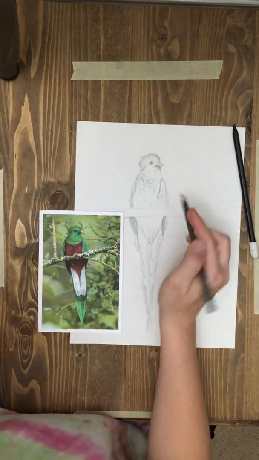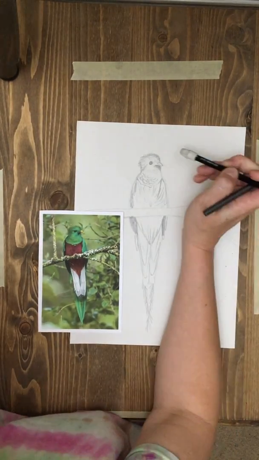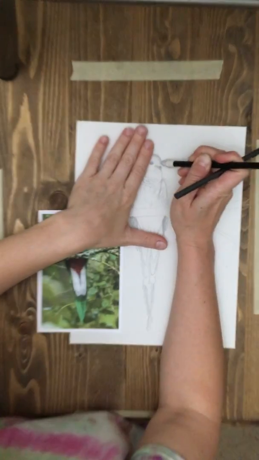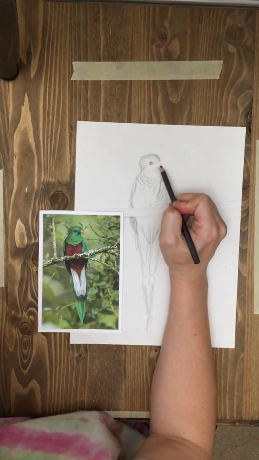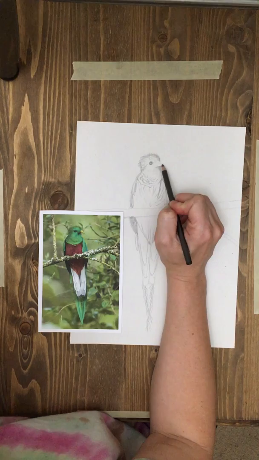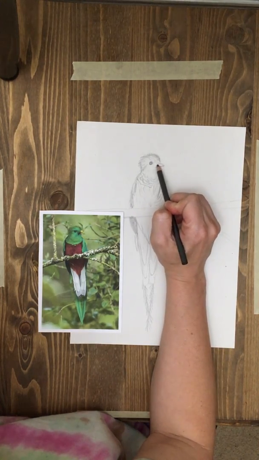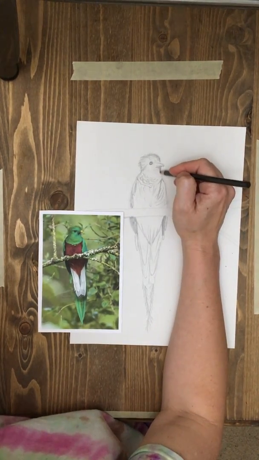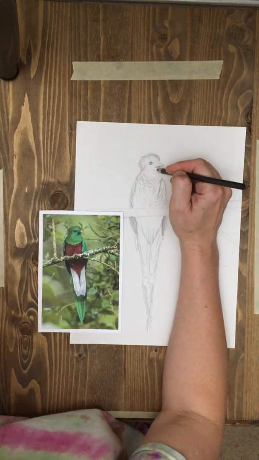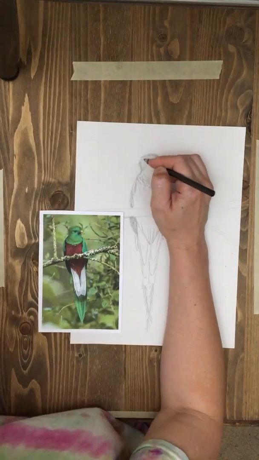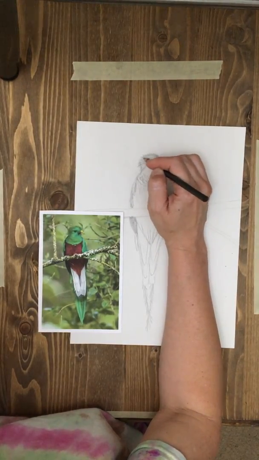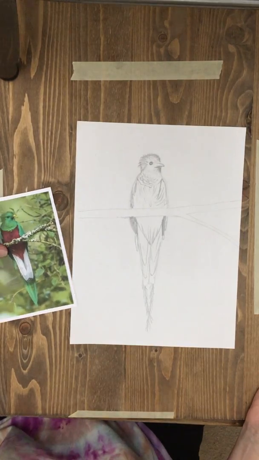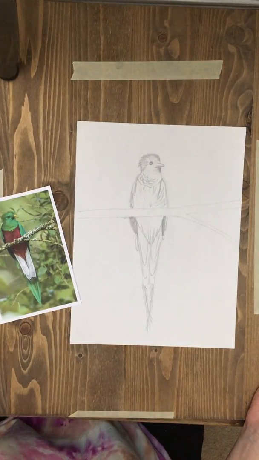So when you do it in black and white, yeah, his beak, I'm just not happy with that beak. That's better. And there is our Resplendent Quetzal.